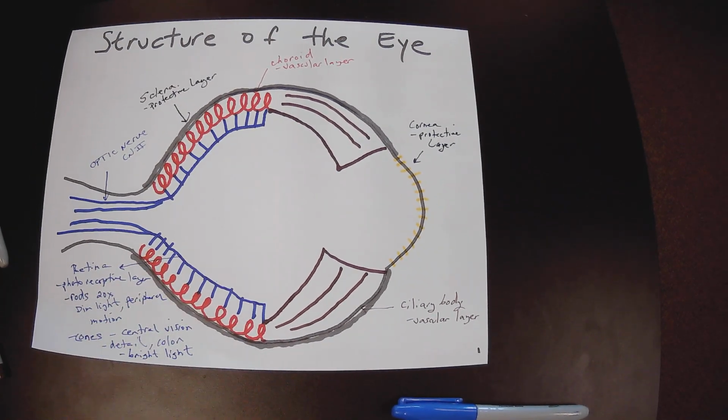Okay, so 2 basic parts of the photoreceptive layer, the rods and the cones. The rods are 20 times more prevalent. They're good for peripheral vision. They detect motion really well. They function fine in dimmer light. And the cones are going to be good for central vision. They require bright light. They're detail and color, so where you see things very clearly. With your rods, you just see motion. Cones, you can read things. You can identify things very clearly.